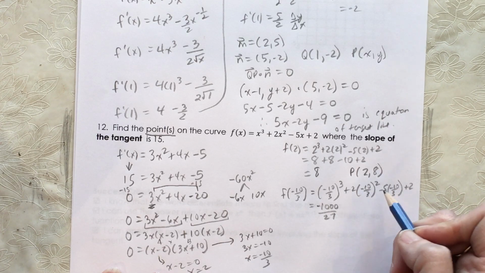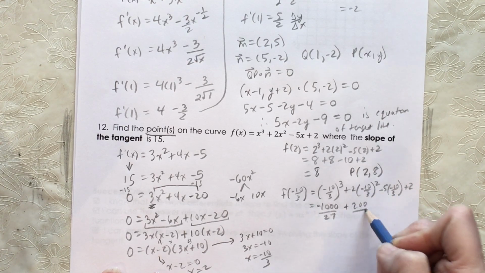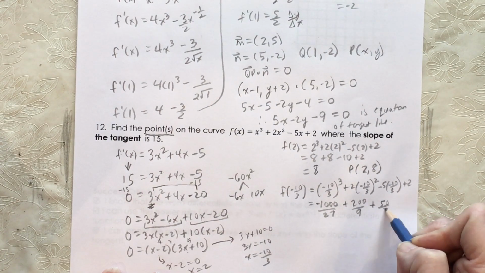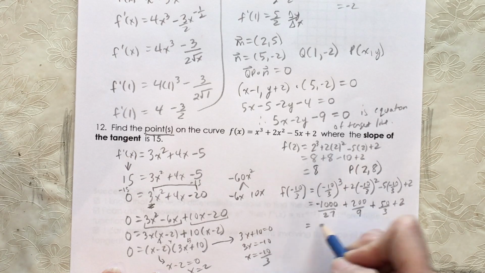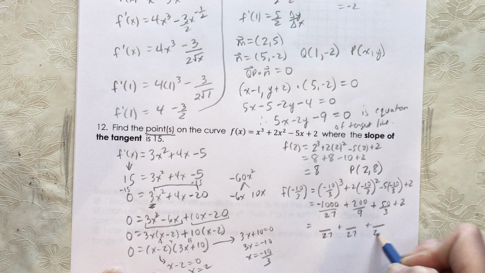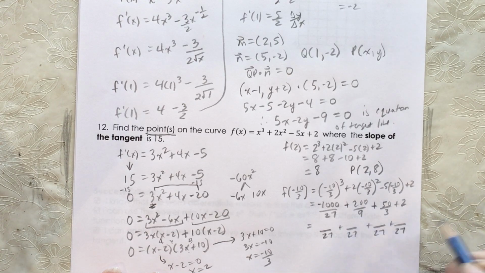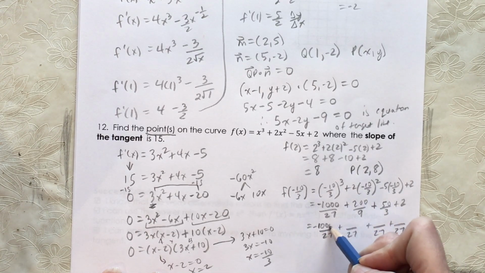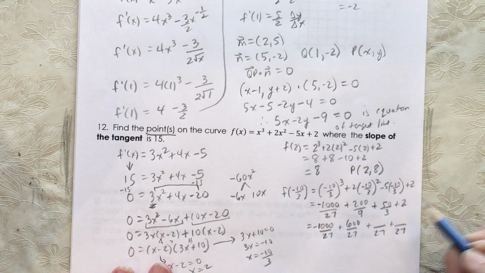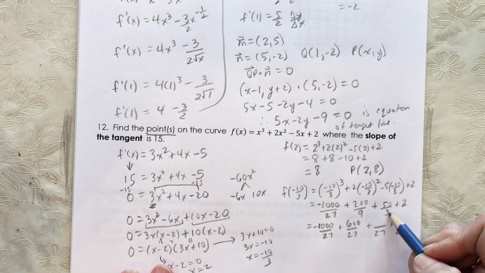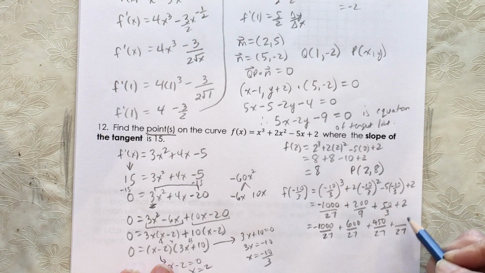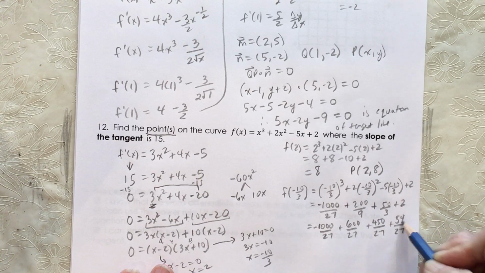And then we've got plus 200 over 9, plus 50 over 3 plus 2, so 27 is going to be our common denominator. So this one already had 27 times 3, so it's going to be 600 here, times 9, 450, and then times 27, 54.